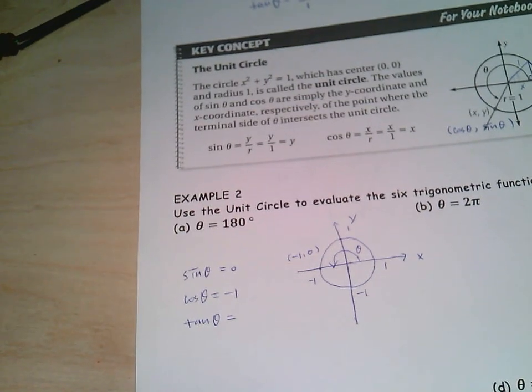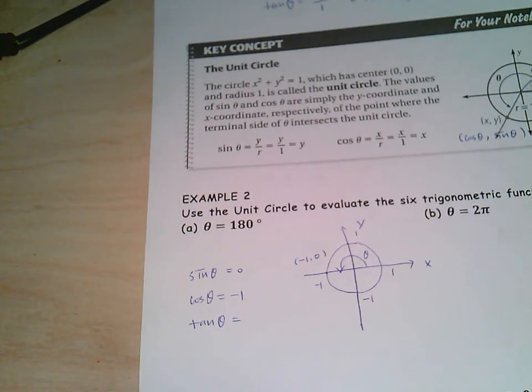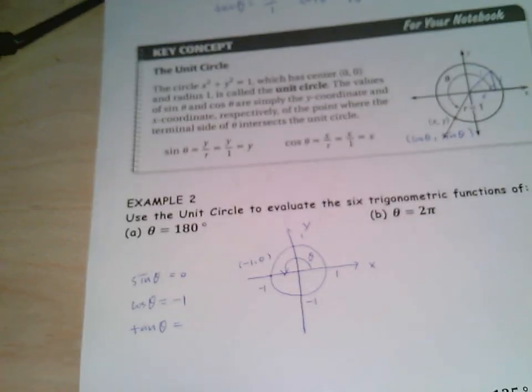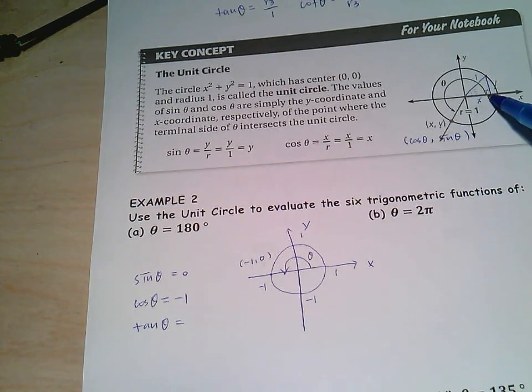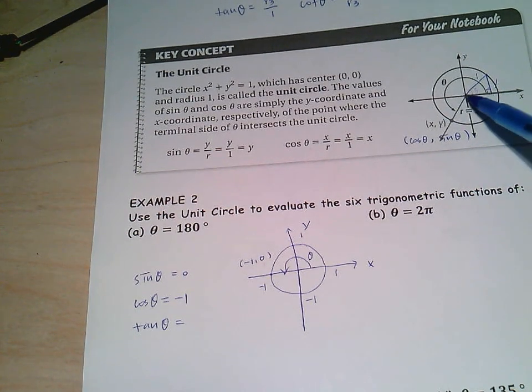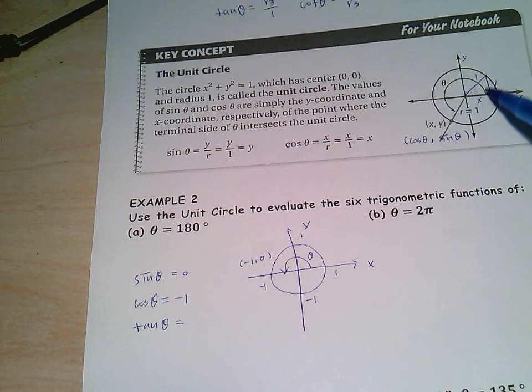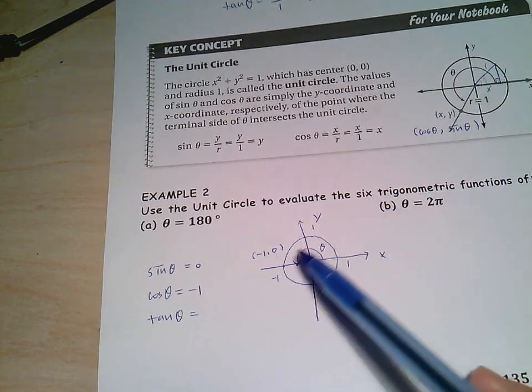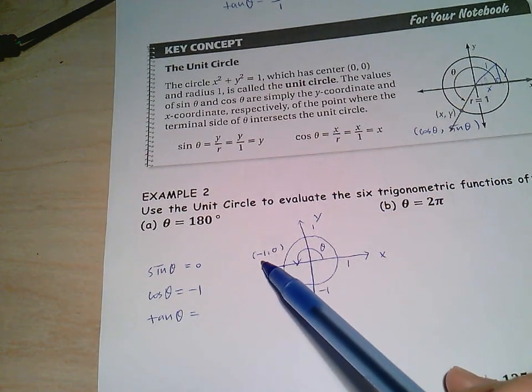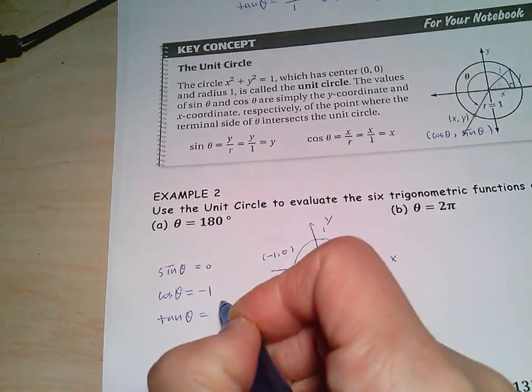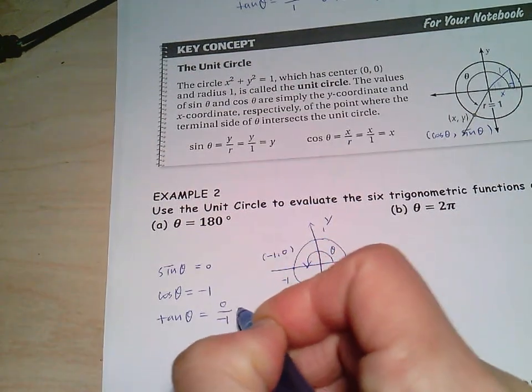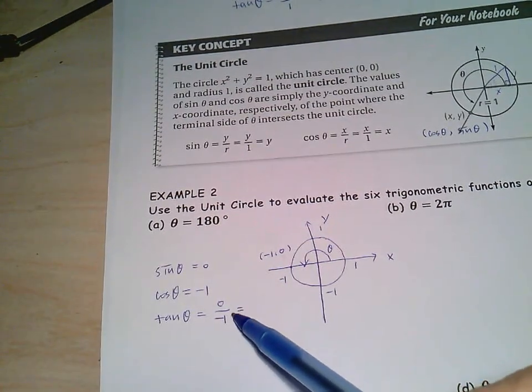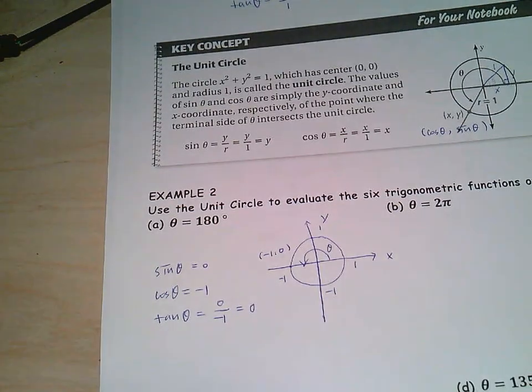Isn't it opposite over adjacent, if you go back to the triangle? So y over x. We know 0 over a number is just 0.